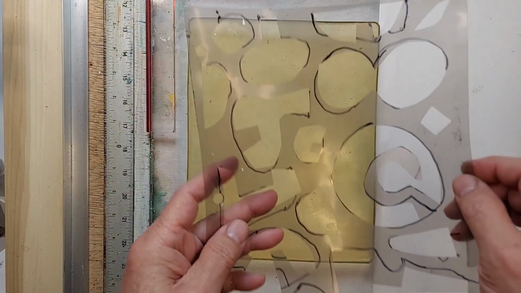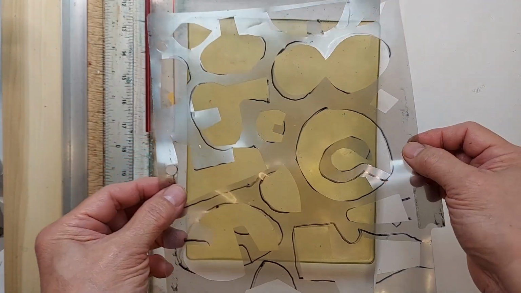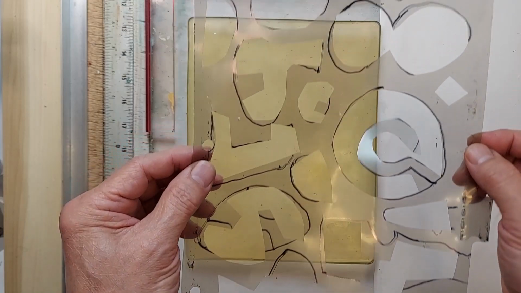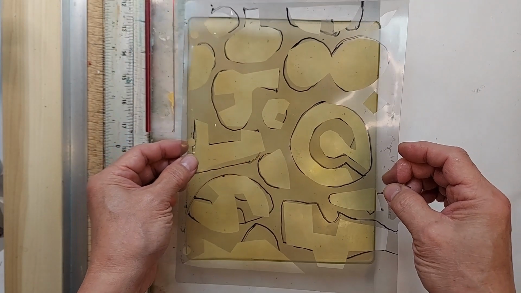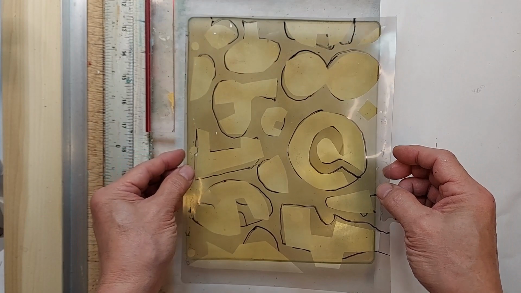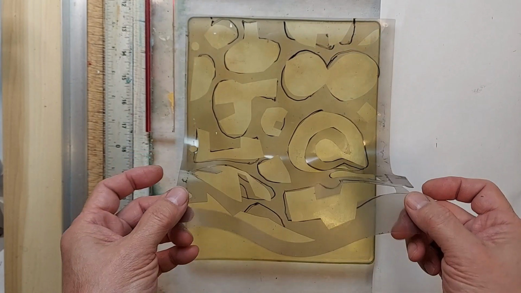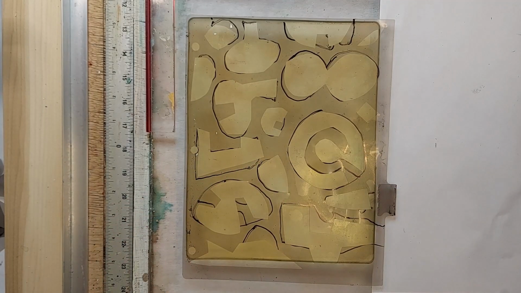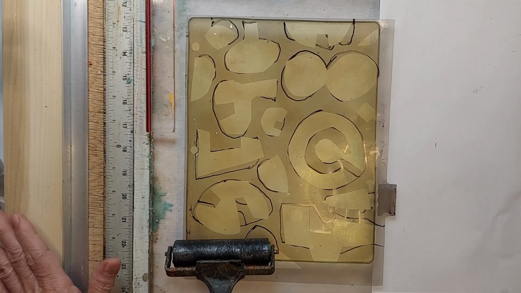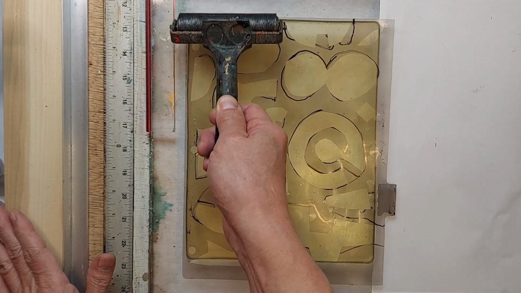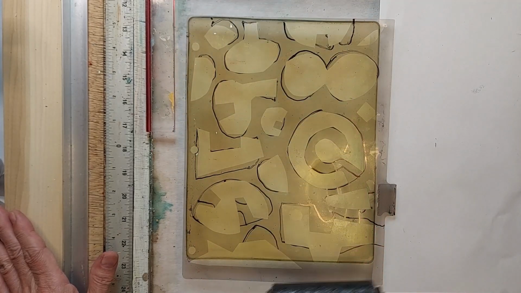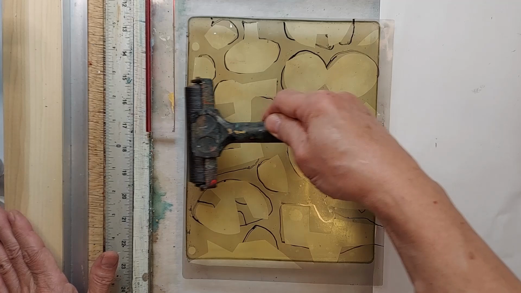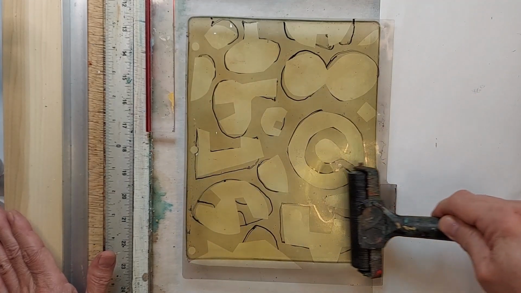Okay, this is my last layer. I cut this out off camera because it's a little tedious. So I will lay this down like so. Again, I will flatten this out. I'm just pressing very gently. Okay.